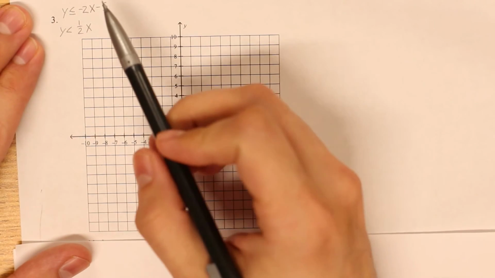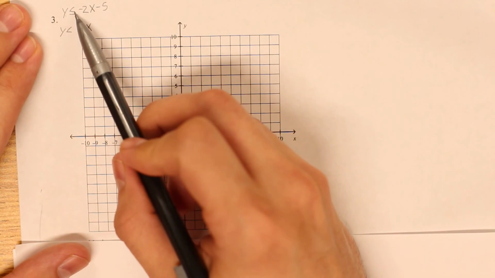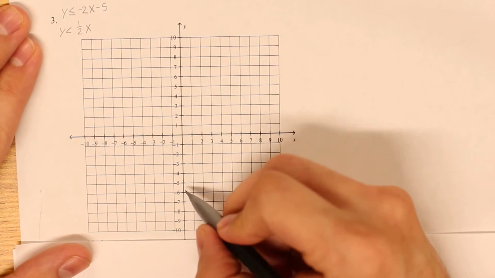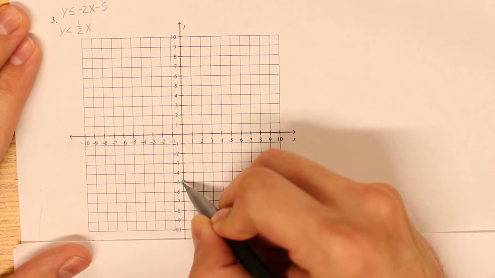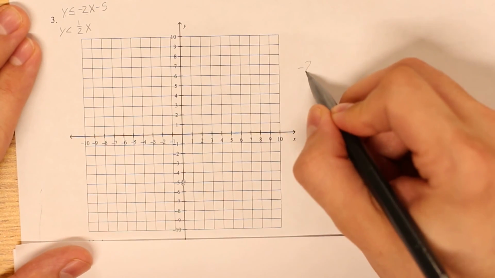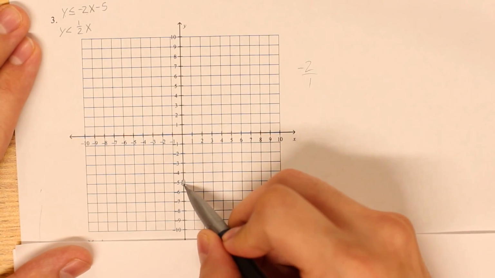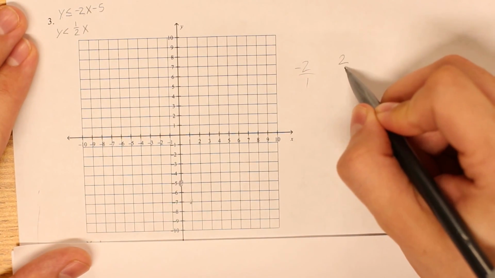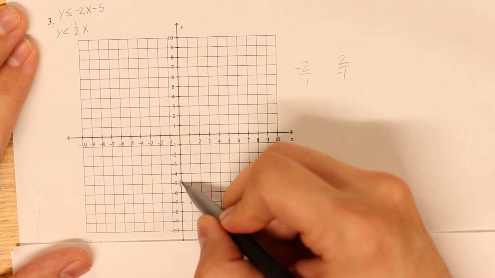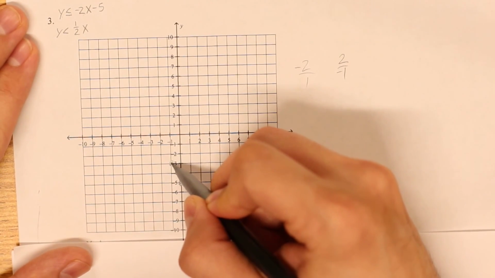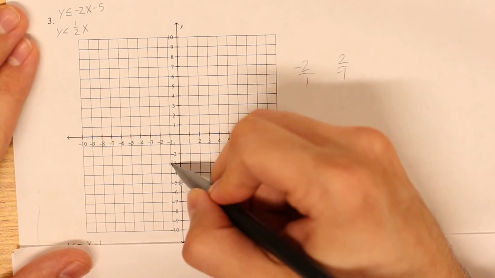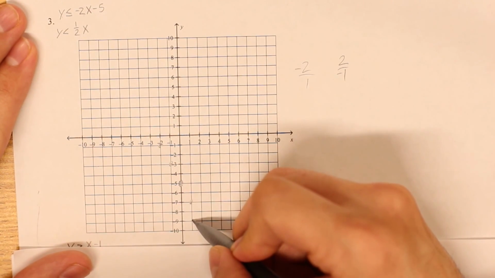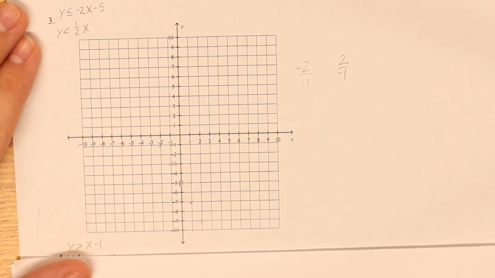So let us begin. We're going to graph y is less than or equal to negative 2x minus 5. So we go to minus 5 for my y-intercept. My slope is negative 2 over 1, so I could go down 2 to the right 1. But remember, I could also say positive 2 over negative 1, so I could also go up 2 over 1, from each point. I could go down 2 that way 1. And I'm going to make my line.